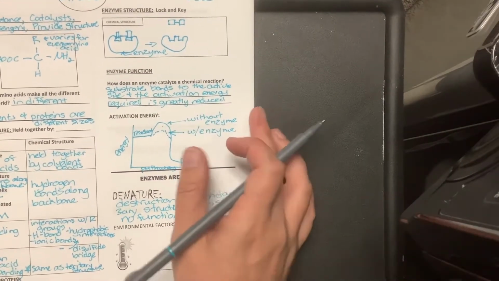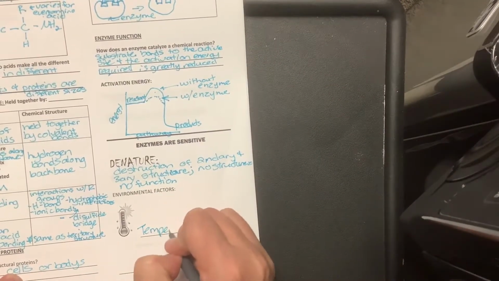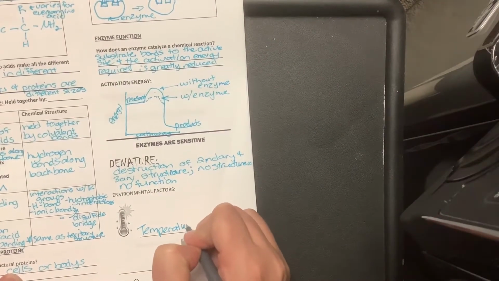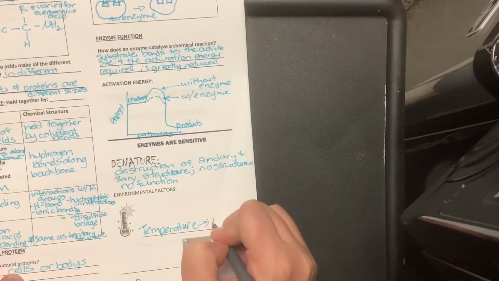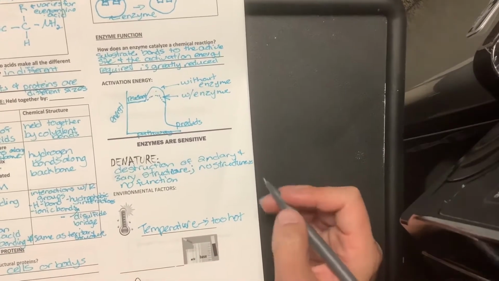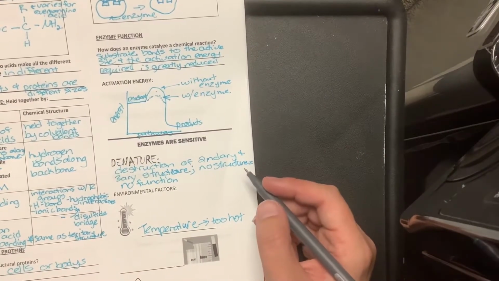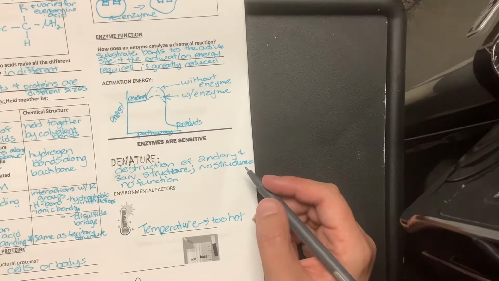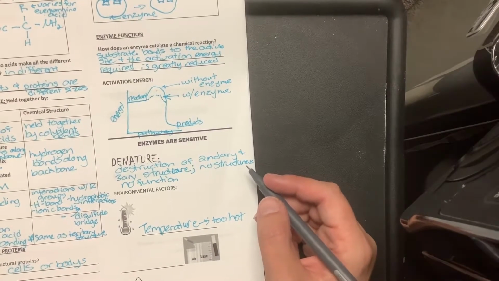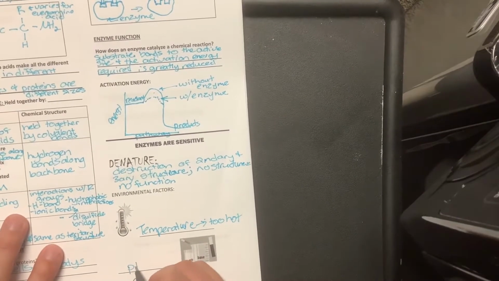So what are things that can affect it? One is temperature, specifically too hot. An enzyme has an optimal temperature that it will work at, and if it gets too hot, those molecules are colliding more and more, and those hydrogen bonds and things will get broken apart. We've seen that, like if you've ever gotten heat stroke, what's happening is your enzymes are denaturing.